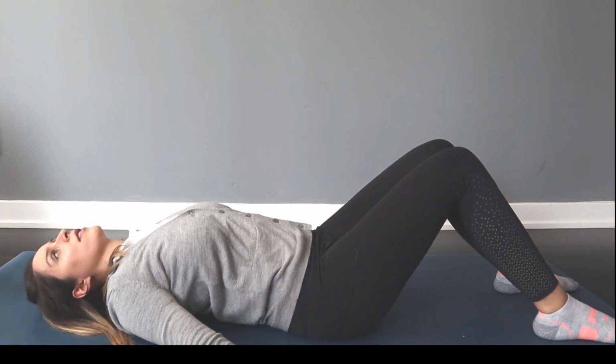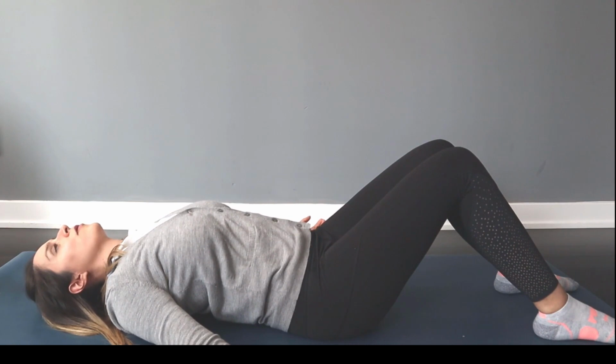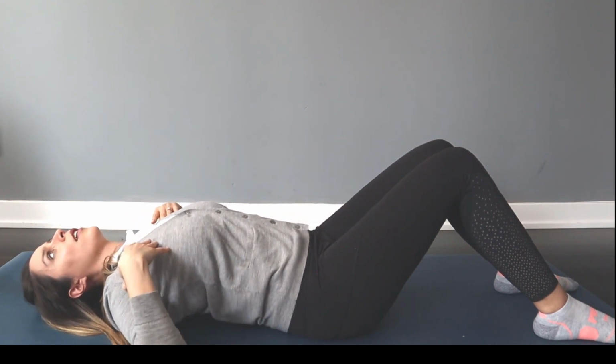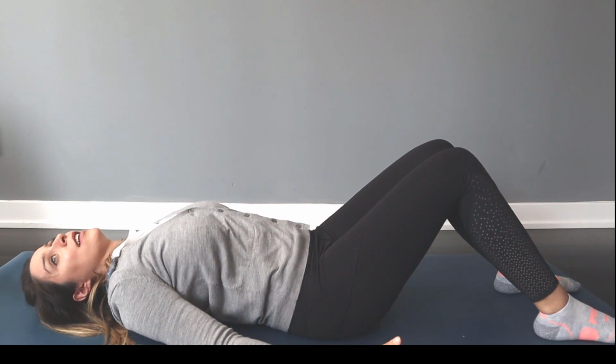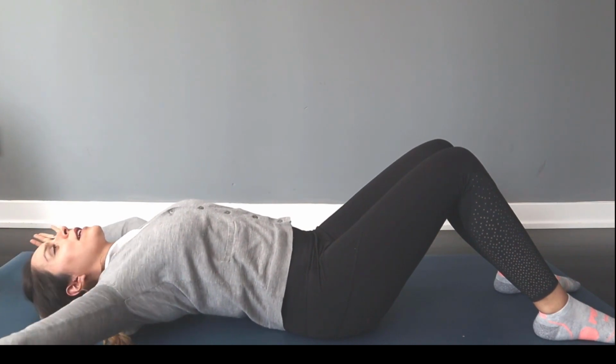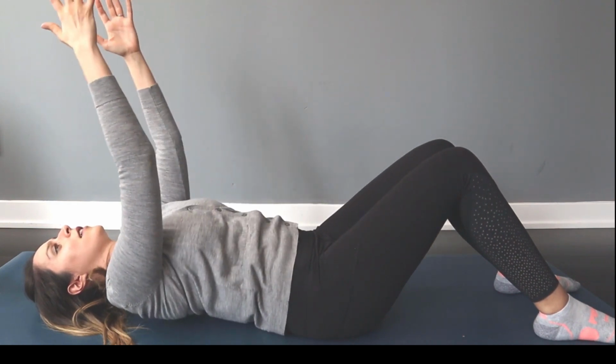Now we have a couple of options. Number one, you can just hold it here, okay? And this is just great in itself because it's gonna open up our chest, get rid of the tension in the front of our neck, but also it's pushing our upper back towards the ceiling. So from here, if it's not killing you, challenge yourself. Bring your arms all the way up overhead, make a big circle, bring it back to center.